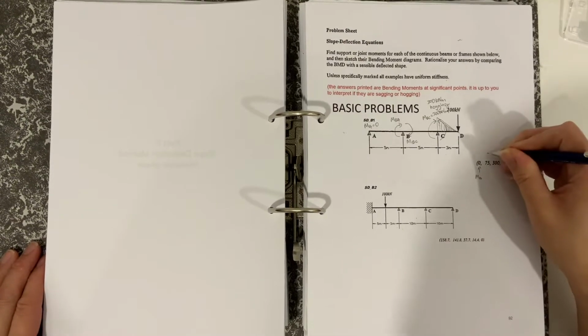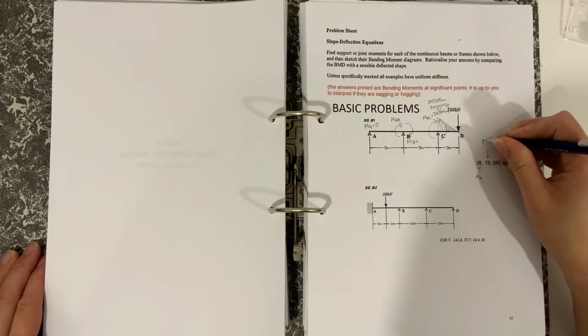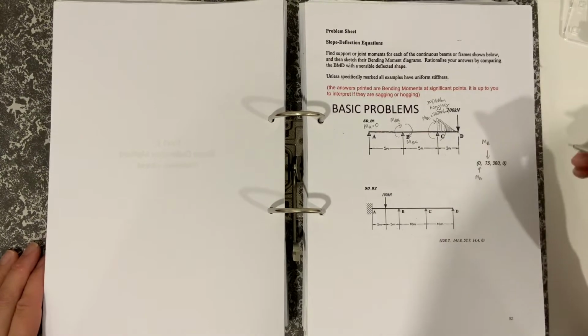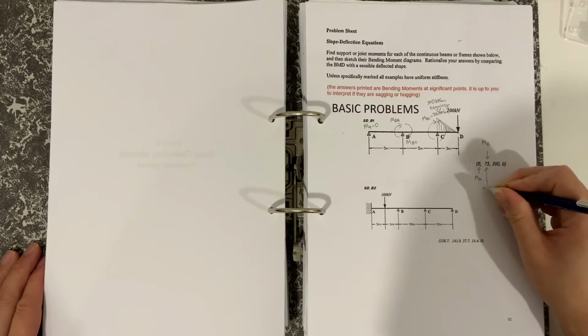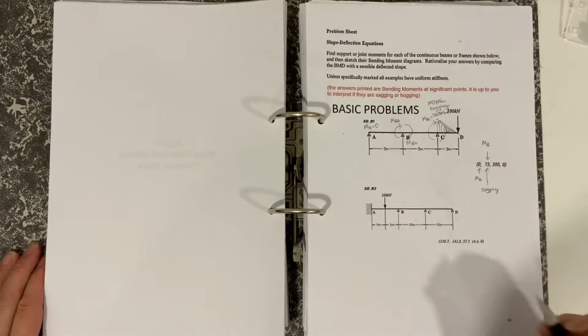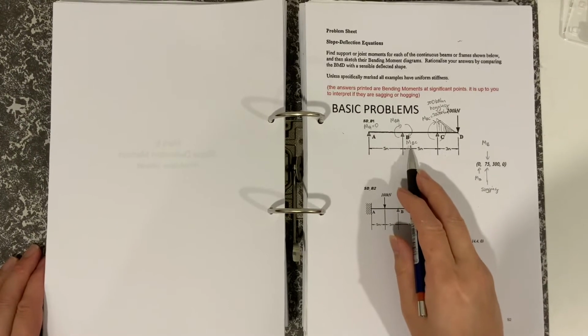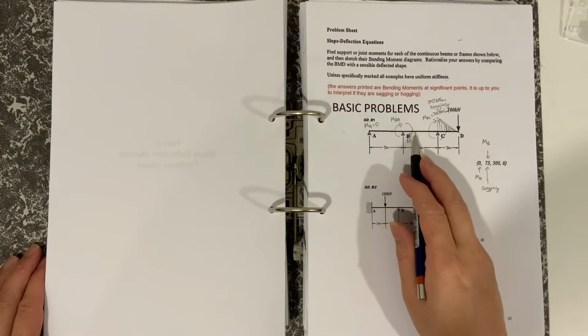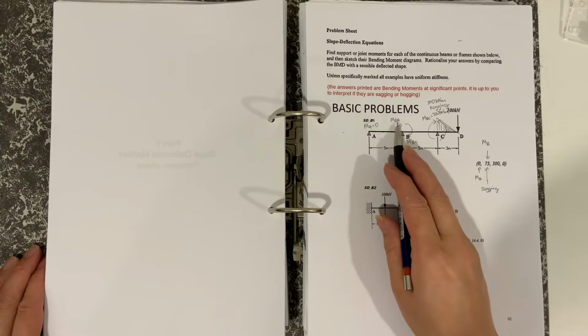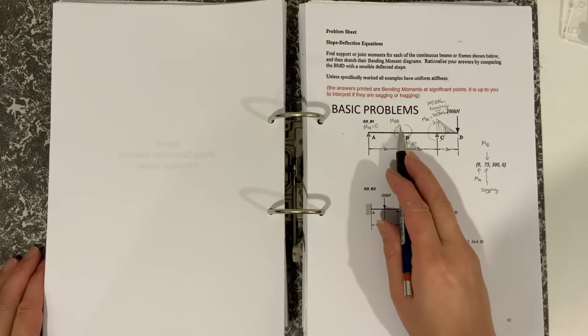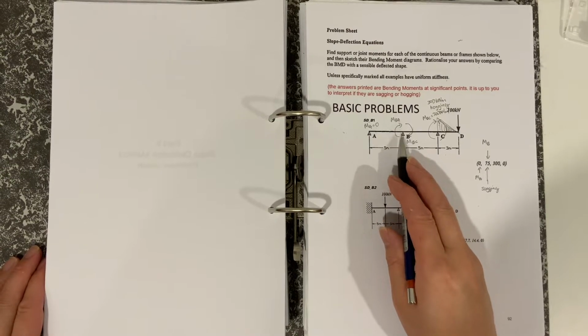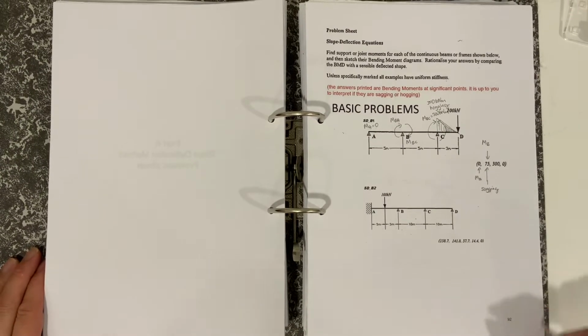This 75 there would denote MB, which would turn out to be 75 kilonewton meters sagging after you've done the calculation. After you've done the calculation, you'll find that MBC is clockwise and MBA is anti-clockwise. So MBA should come out to be negative.